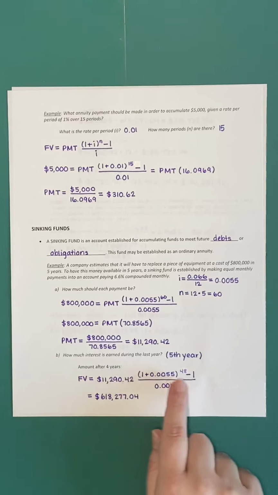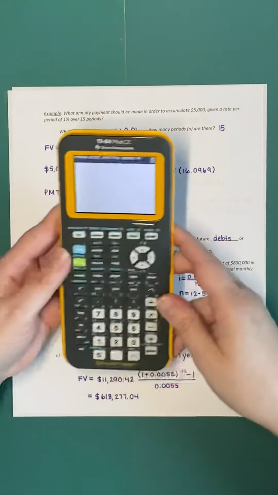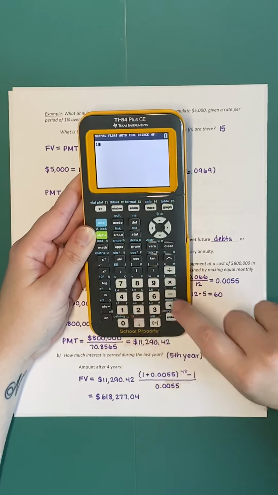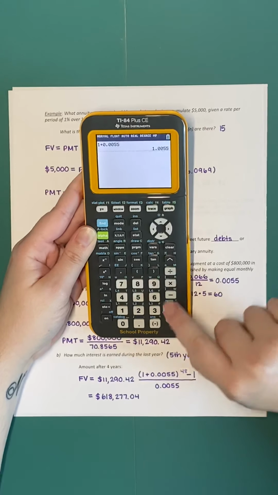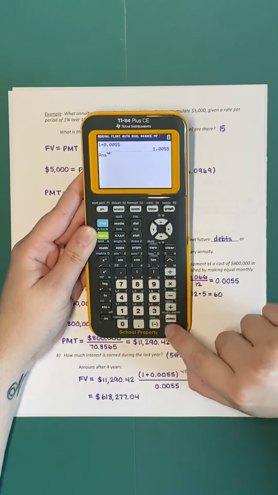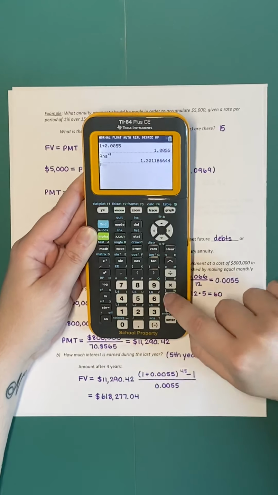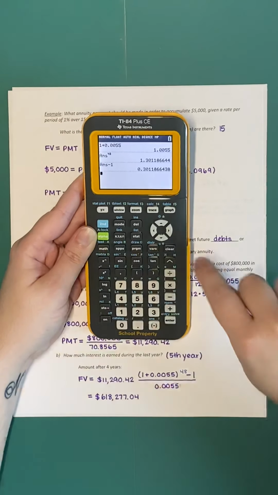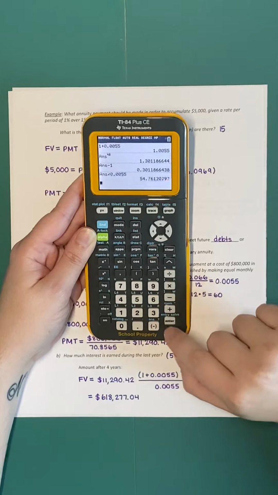So let's see what this value is going to be. That's going to be the value in the account after 4 years specifically. So in the numerator, 1 plus 0.0055. Now we're raising that to the 48th power for 4 years, 12 payments per year, okay? From that, we're subtracting 1, and then we're dividing by that value for I, so divided by 0.0055.